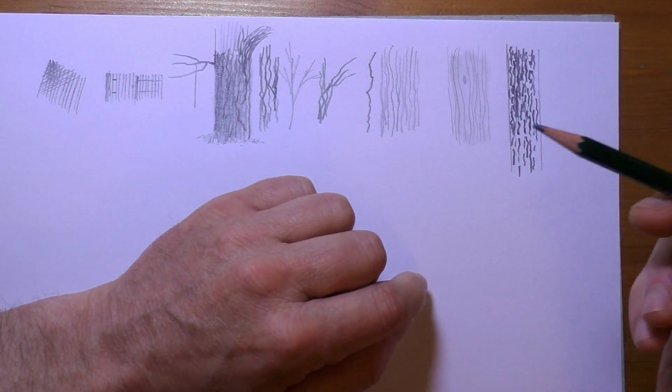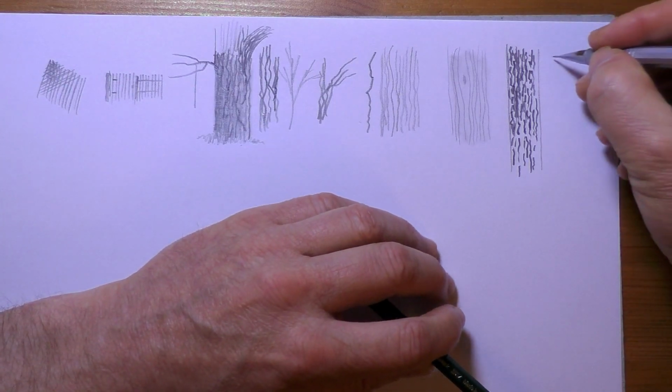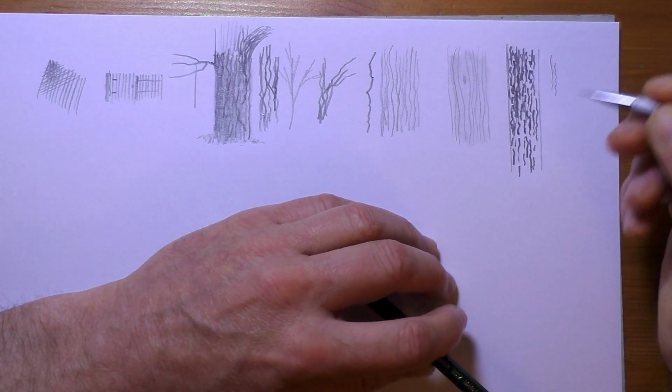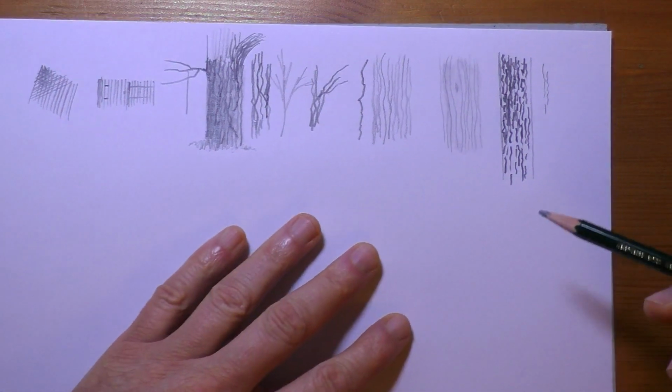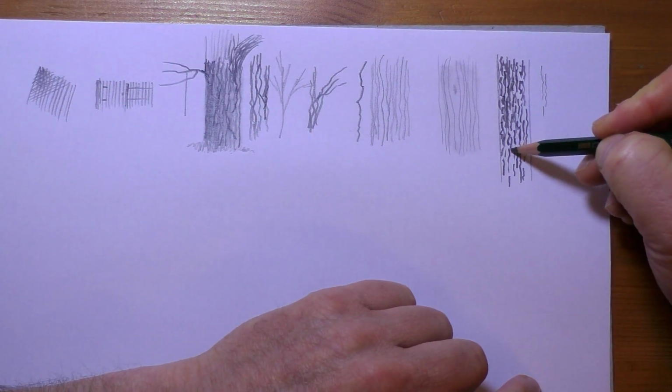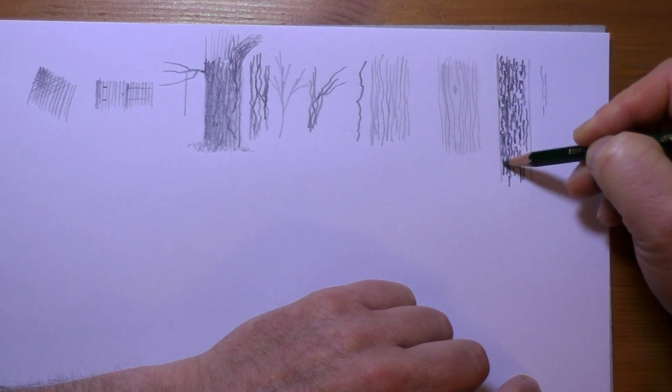And you can keep them a lot finer as well if you use mechanical pencils and things like that. You get a lot nicer effect with a finer lead. I'm just doing this nice and dark and big and bold so you can actually see clearly the intended texture that I'm going for here.